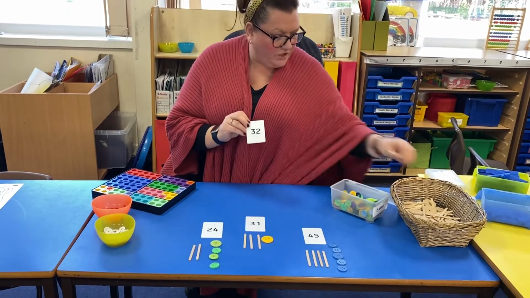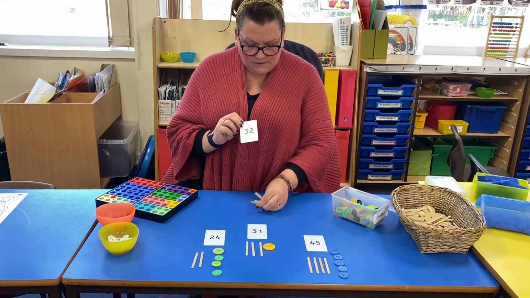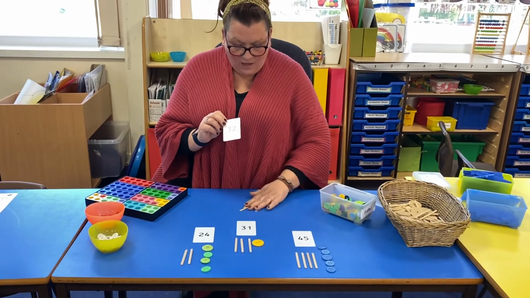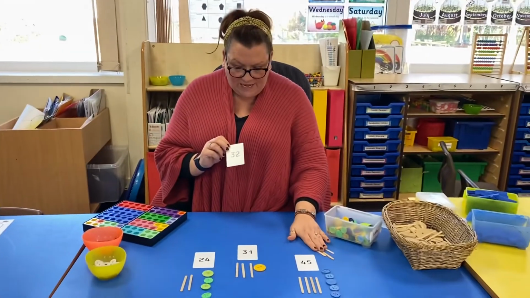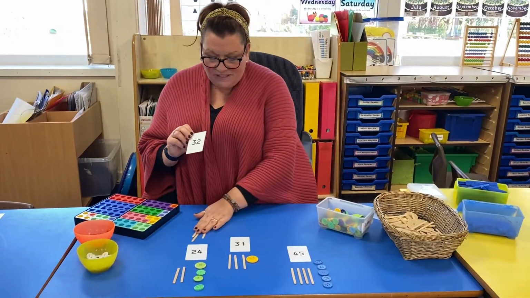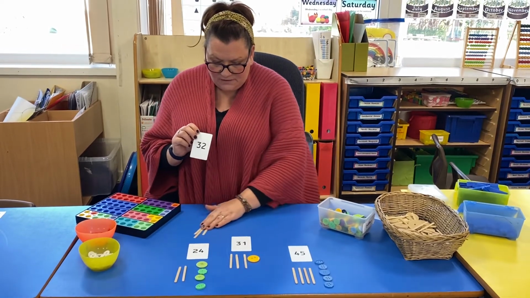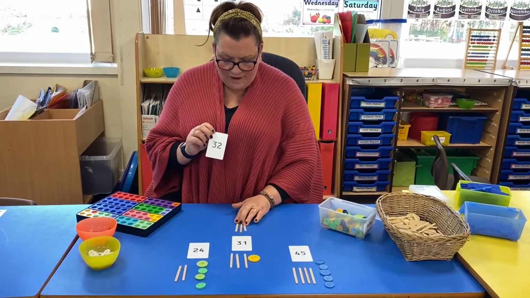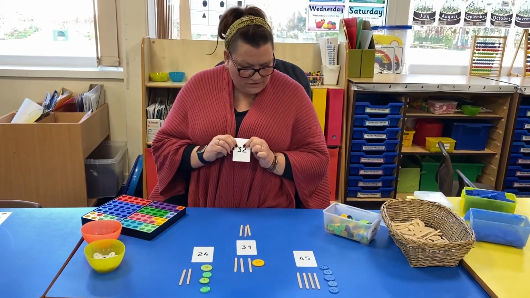I'm going to make it first to help me. I need 3 10s. So I know it can't be bigger than this one because that's 45, that's 4 10s. It can't be smaller than this one because this has got 2 10s in. It's got to be somewhere around here because this one's got 3 10s.